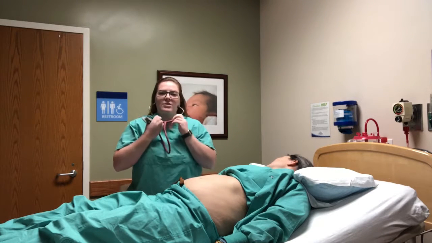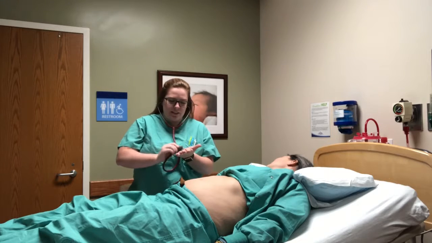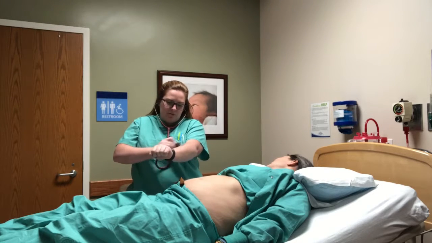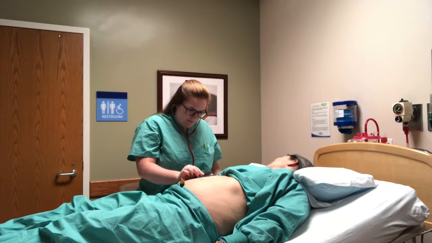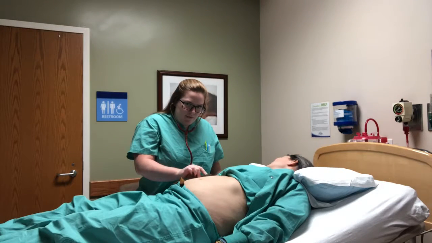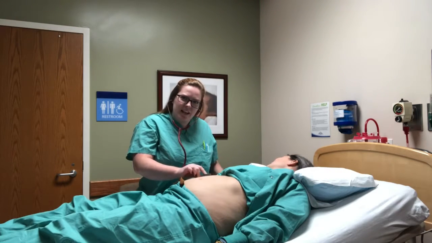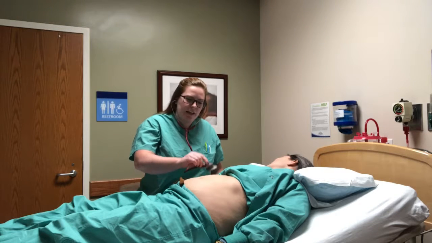So I'm just going to first auscultate on this right upper quadrant. Try and warm up my stethoscope a little bit. Bowel sounds usually sound like soft clicks or kind of like gurgling.